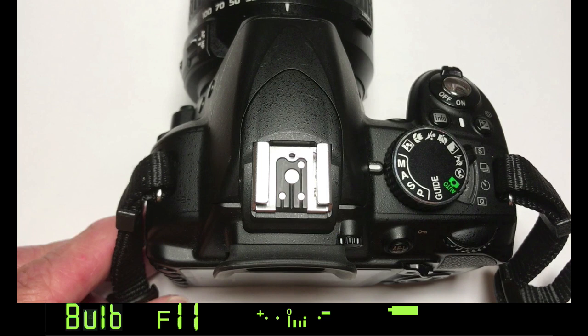Well, that's about it for this lesson. If you'd like to learn more about setting exposure using the mode dial, see Lesson 22 in the app or Episode 32 on the podcast.